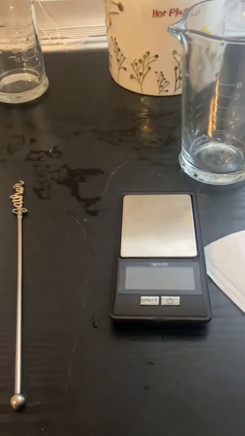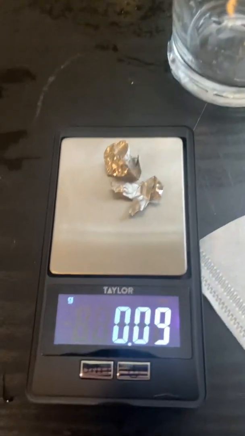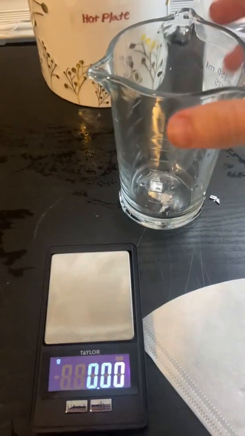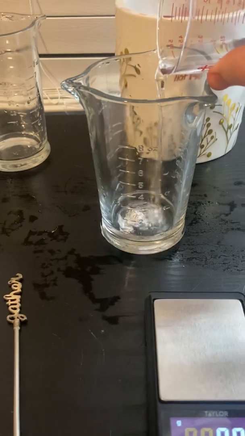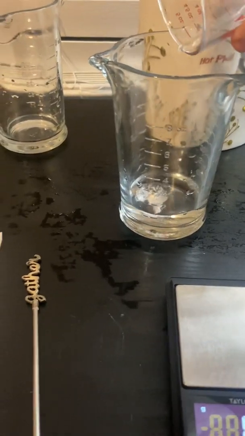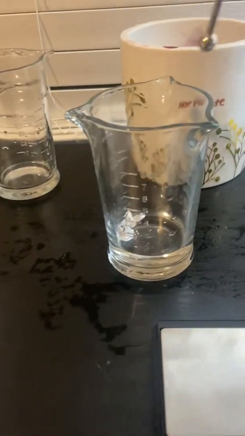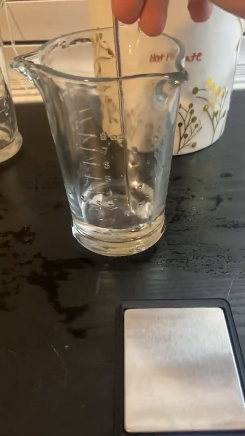From here, we are going to need to take this aluminum, which has already been cleaned and scratched with sandpaper. Going to measure it out, or weigh it out, 0.5 grams. We will add it to our beaker and add our potassium hydroxide. The amount of potassium hydroxide that we added was 4 moles. We will mix this together.